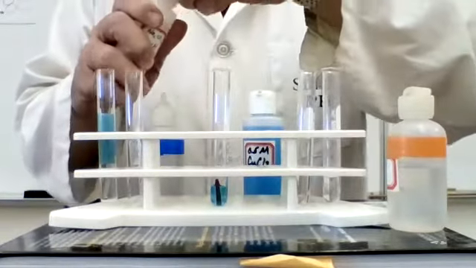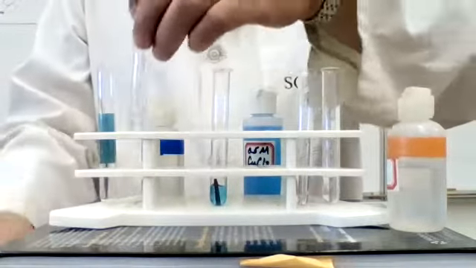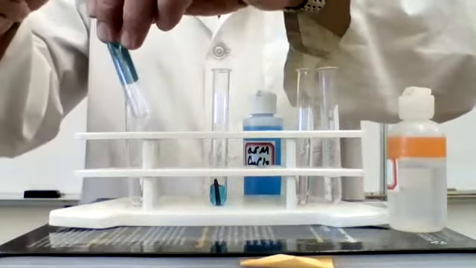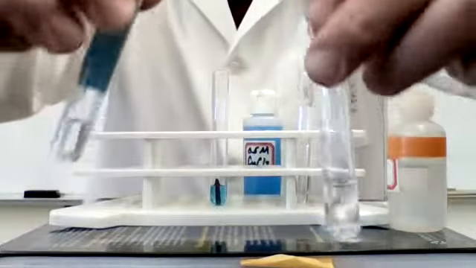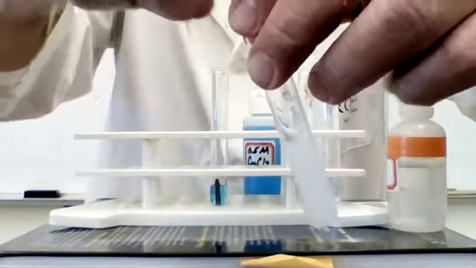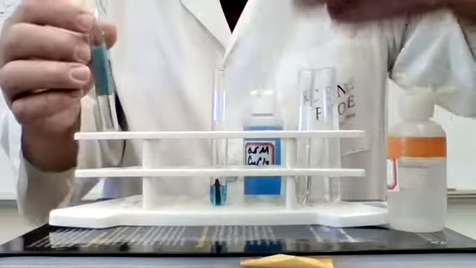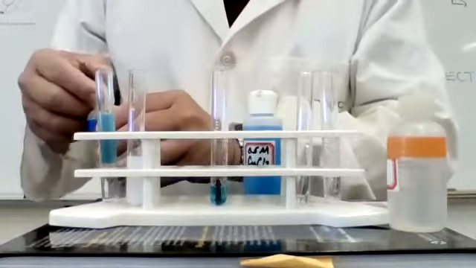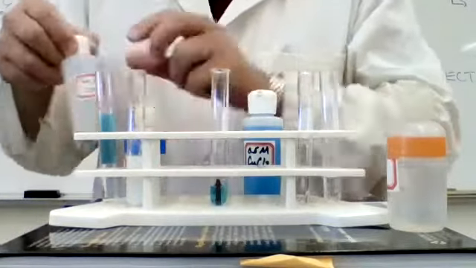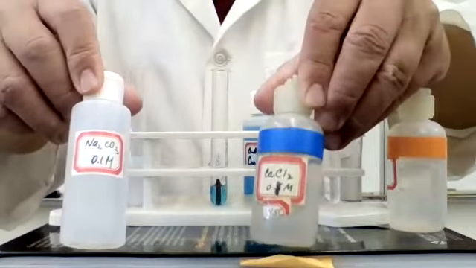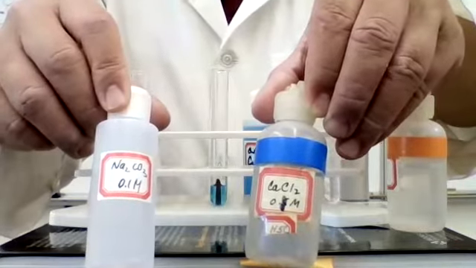So if I were to put one of them into one test tube, okay, and if I were to put a second one in another test tube, and if I were to mix the two together, what you will notice is you have, well, it's not very good here, you have a white precipitate. So by looking at the solubility table, you can predict what the precipitate is from the two reactions. In this case, the precipitate would be calcium carbonate using the solubility table.